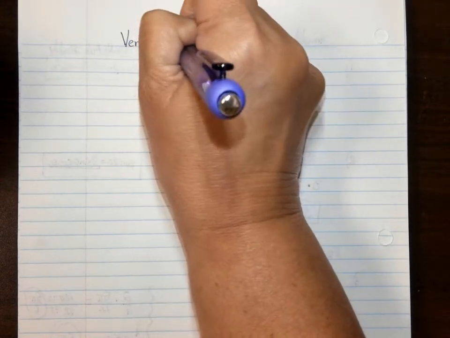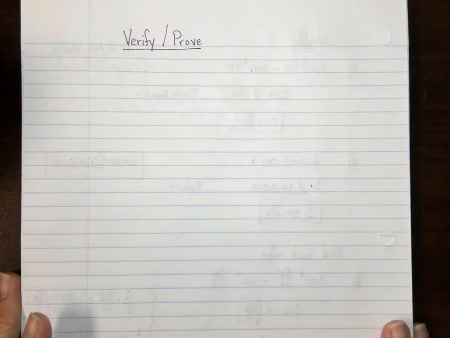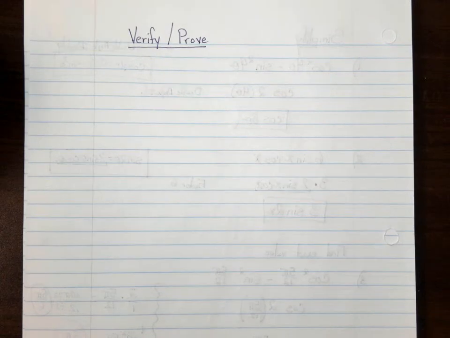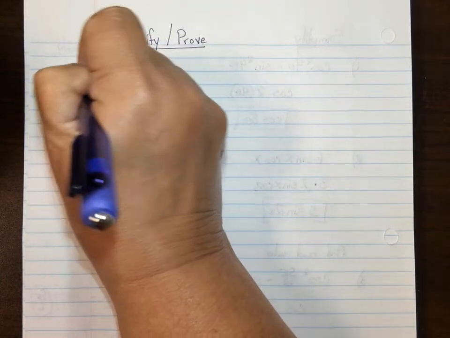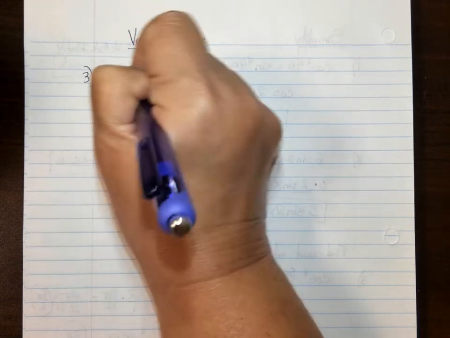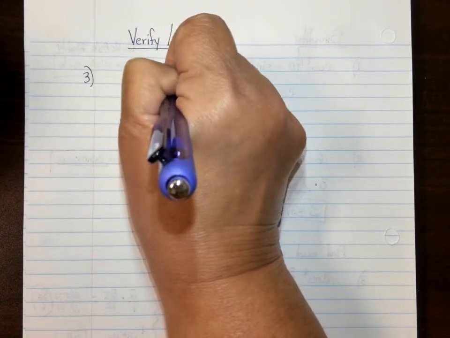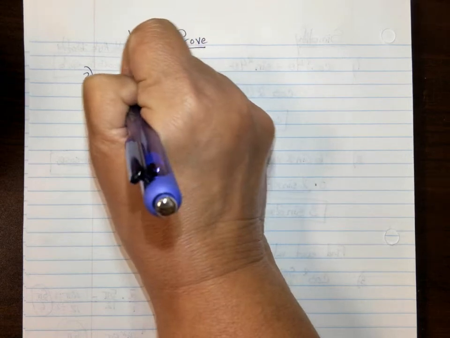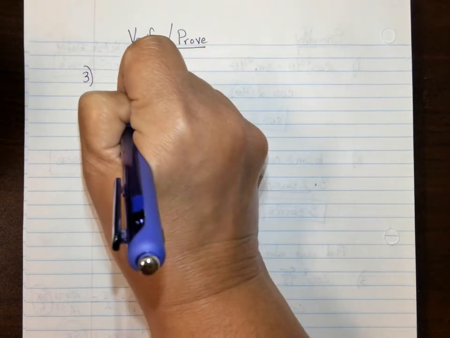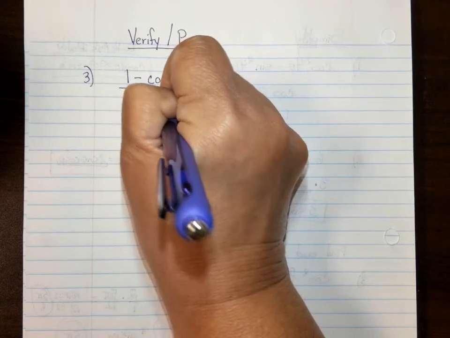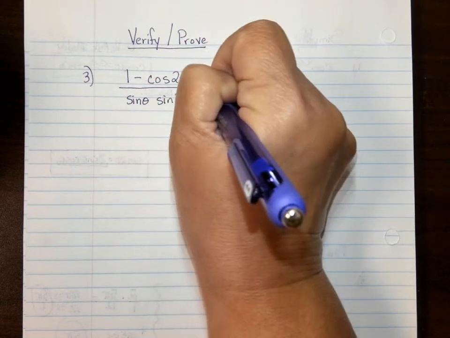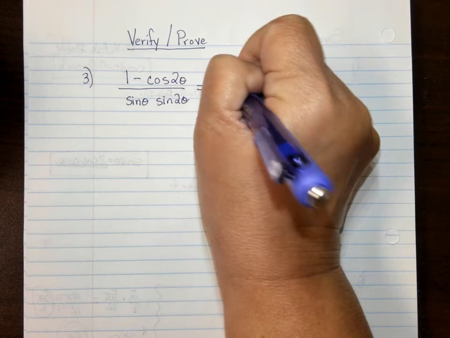You might also see the word prove as the instructions here. Verify or prove. All right, so we have (1 minus cosine of 2 theta) over (sine of theta times sine of 2 theta) equals secant of theta.